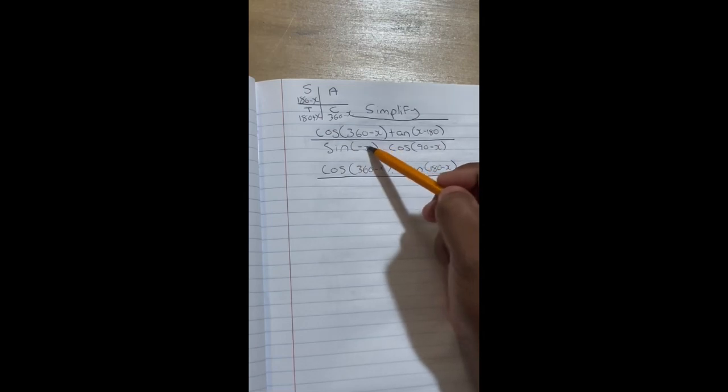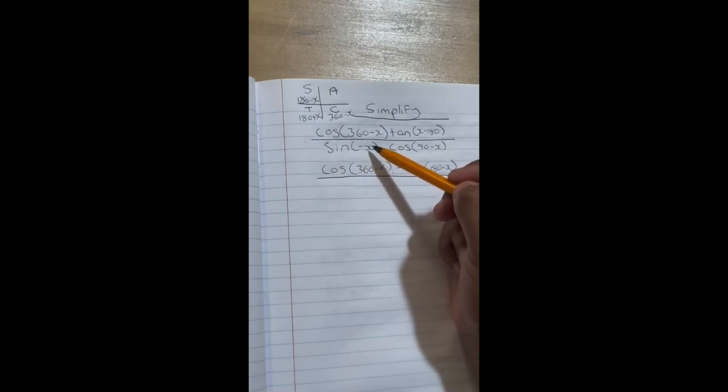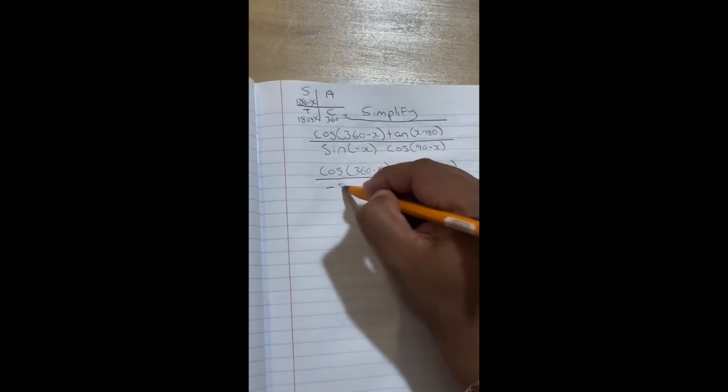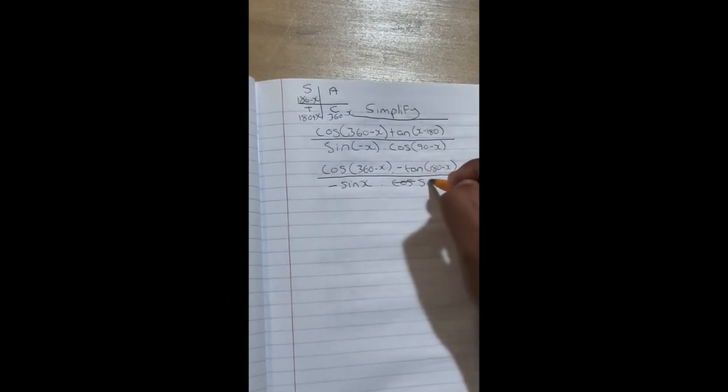and then in the bottom, sin of minus x, this is a negative function, so then that is going to be minus sin x, and this is just a co-function, which is just going to become cos x. Okay, so then after that, we will go to the four quadrants.